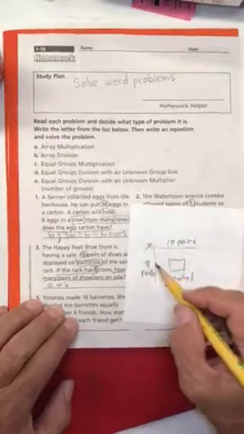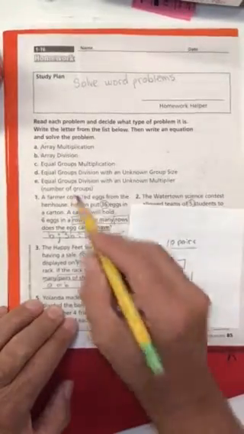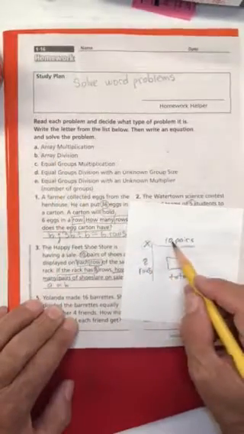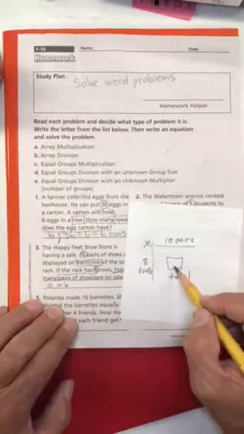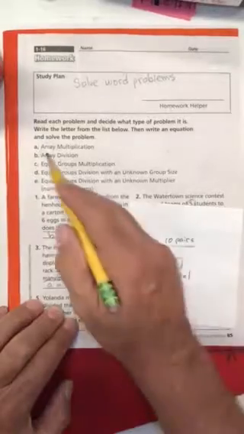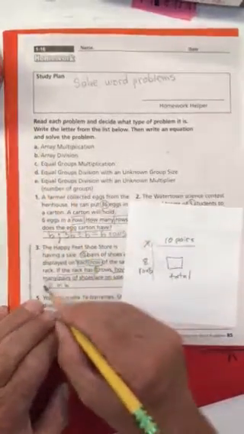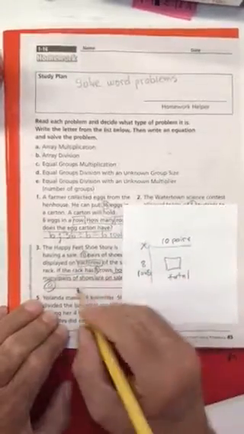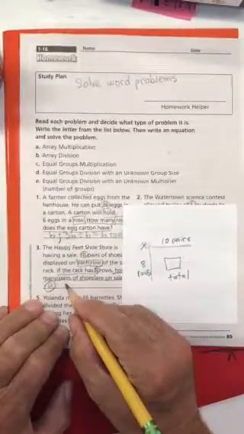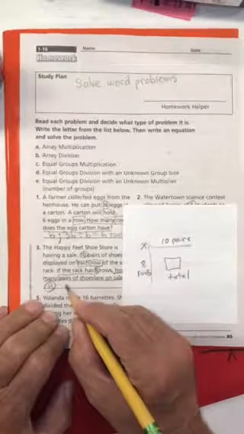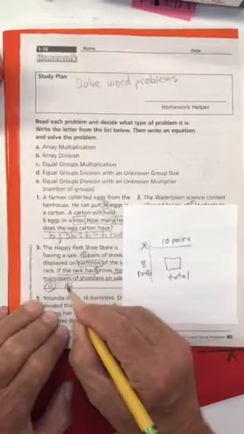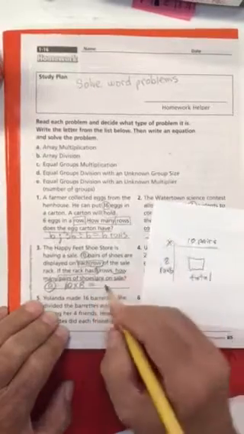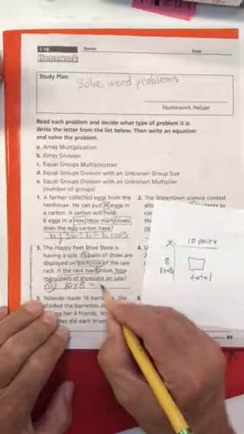Multiply. So it's an array because we saw the word row. So it's one of these two, A or B. And because we know the row and the number of rows, but we don't have the total, then it's multiplication. So the answer is A, not B. And we do that by multiplying 10 times 8 equals 80.